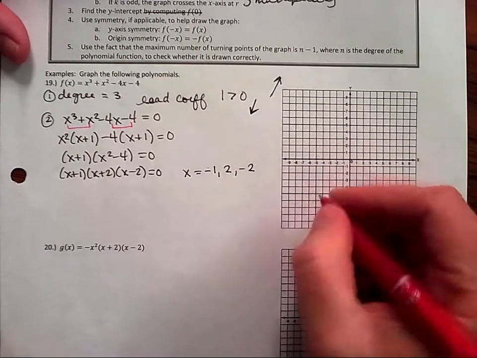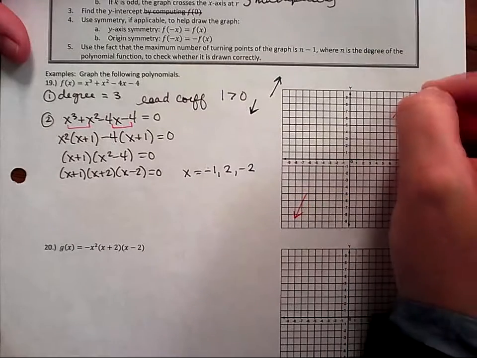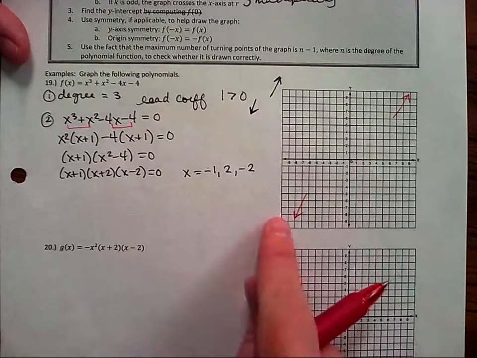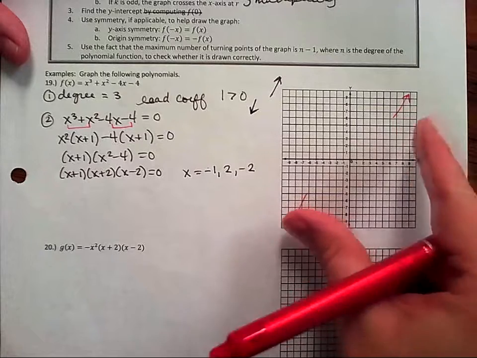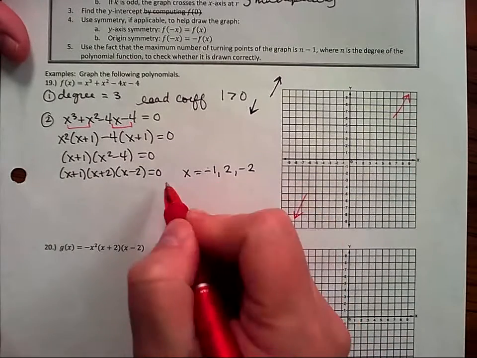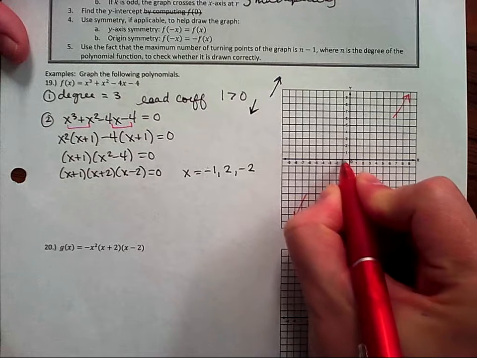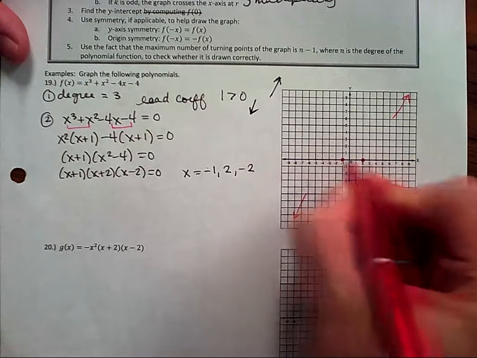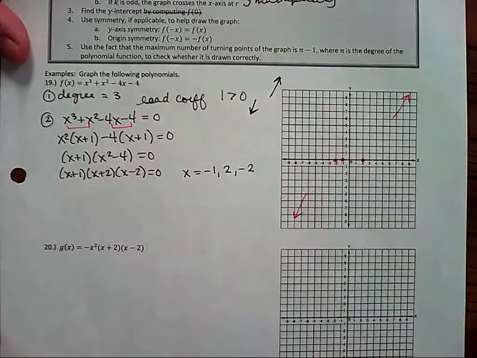So here I'm going to draw what I have so far. I have the end behavior like this. If you have a pencil, draw this part in pencil, because I'm going to erase this at the end. Okay, I have the points x equals negative 1, 0, x equals 2, negative 1, and x equals negative 2.